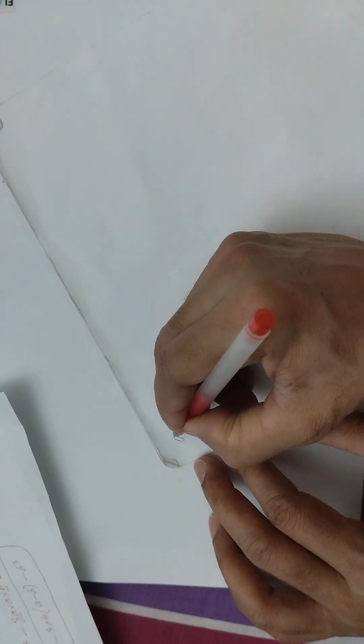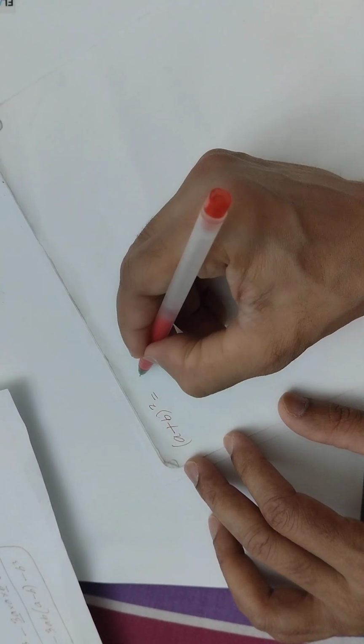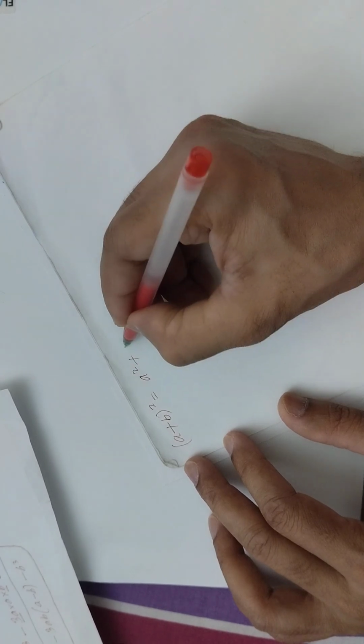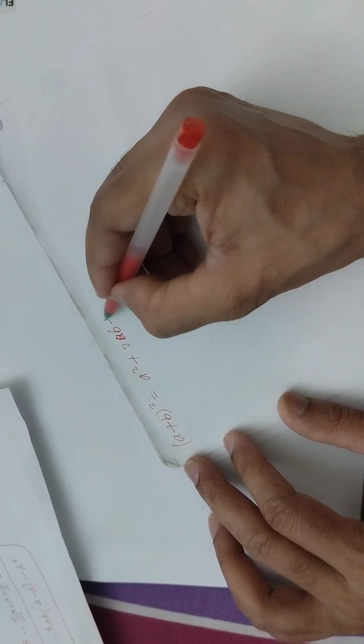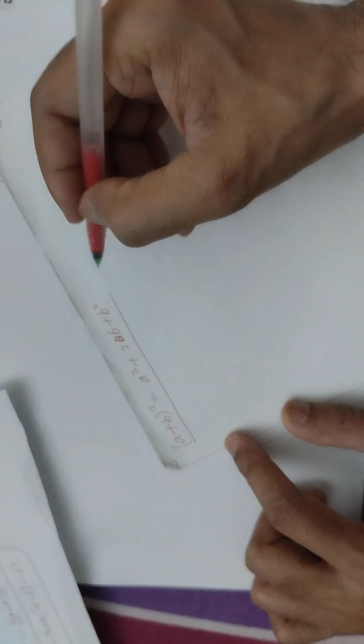We already did the equation (a + b) whole square is equal to a square plus twice ab plus b square. We know this. And how do we know this?